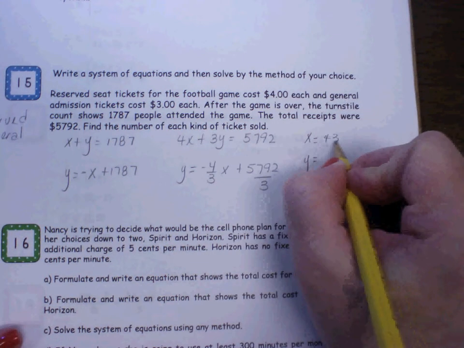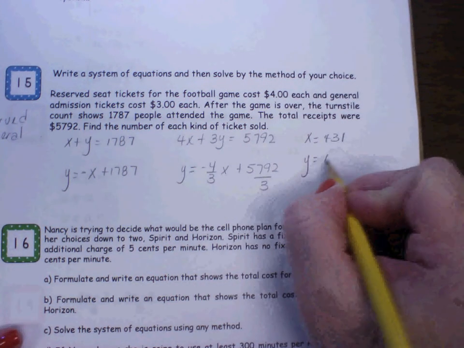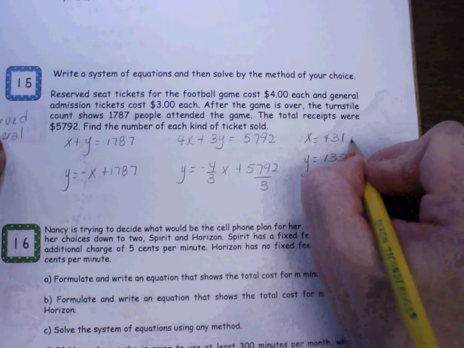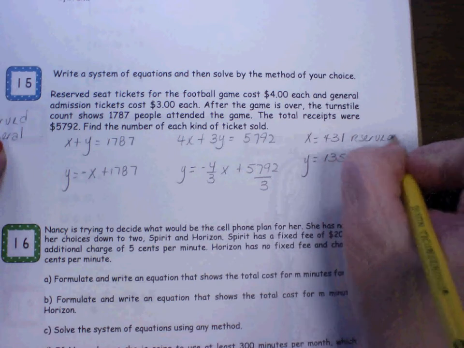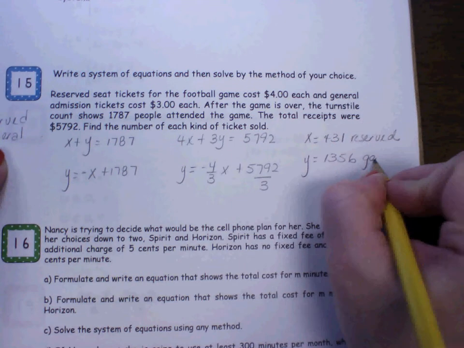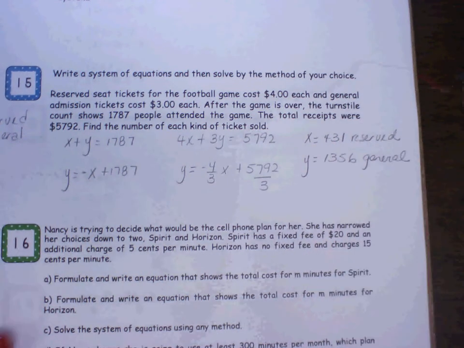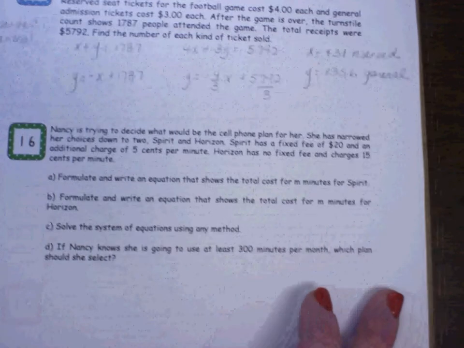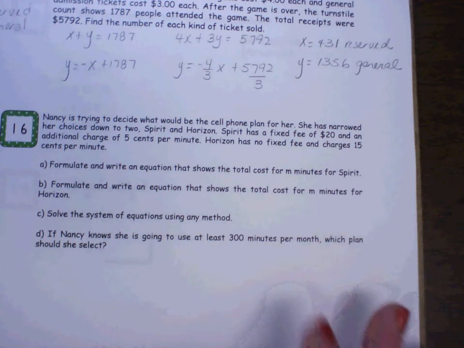All right, so you should have gotten 431 reserve tickets. That's your x. And 1,356 general tickets, or people that went to that section. If you didn't, you wrote something wrong. But that is the right answer. All right, are we good? It says find the number of each kind of ticket sold, so we're good to go. You needed to find both of them. All right, 16, go.